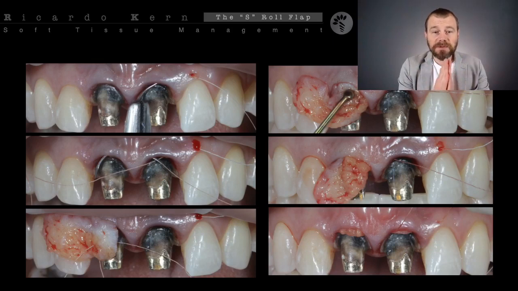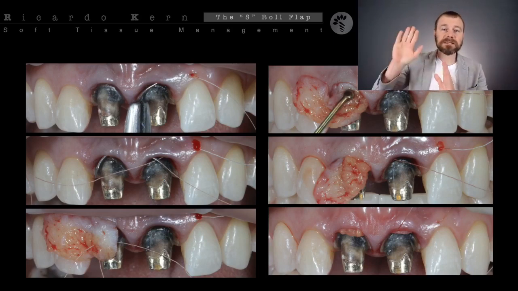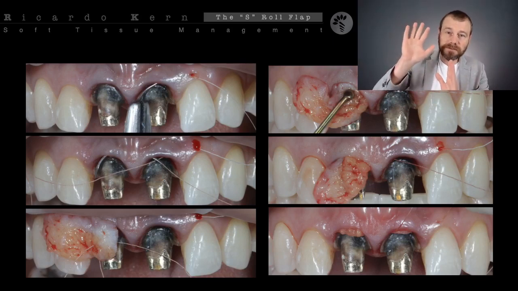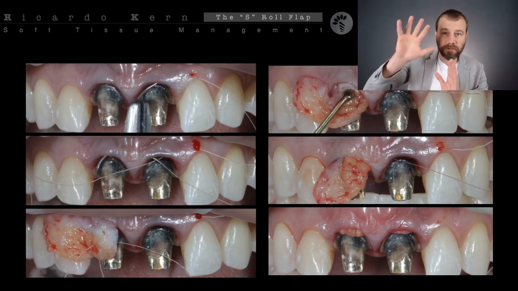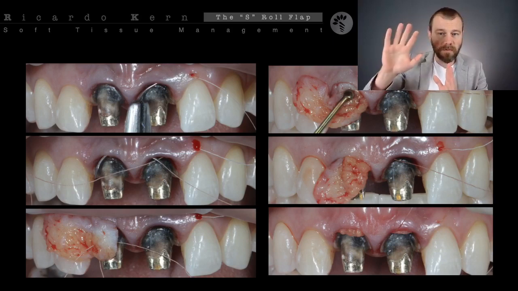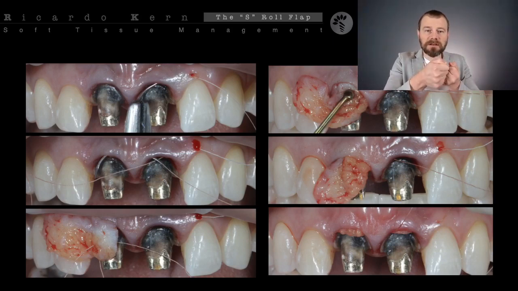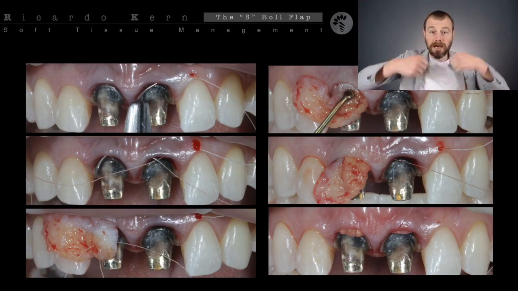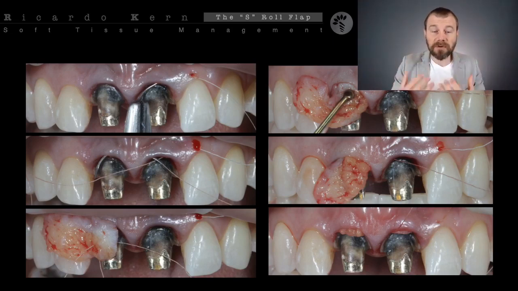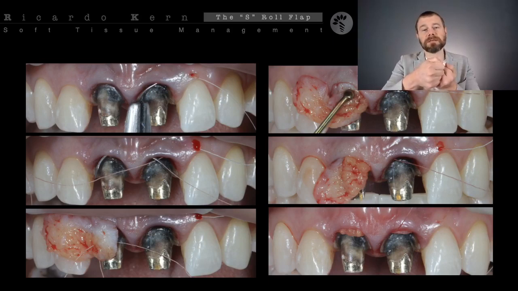Usually I like to have the anchorage point done in an area that was not tunneled. Why is that? Because I still have on that area the periosteum attached to the bone. It means the flap is stable. And if you want to have an anchorage of something, it's better to have a rich and stable anchorage point on this area.